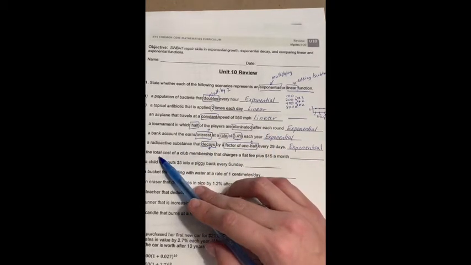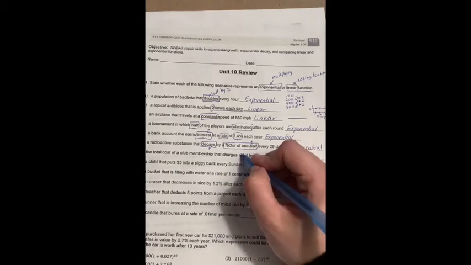G, the total cost of a club membership that charges a flat fee plus $15 a month.